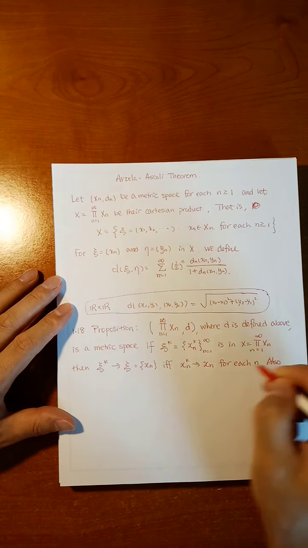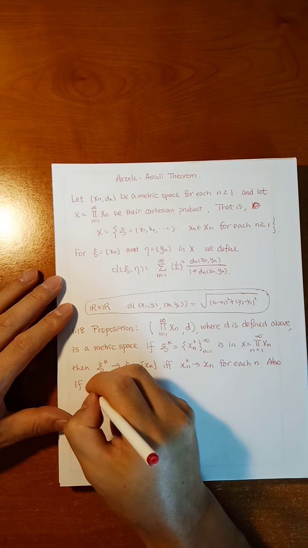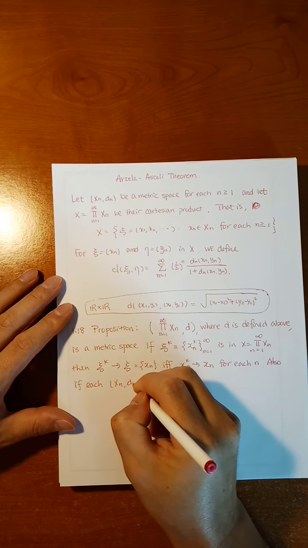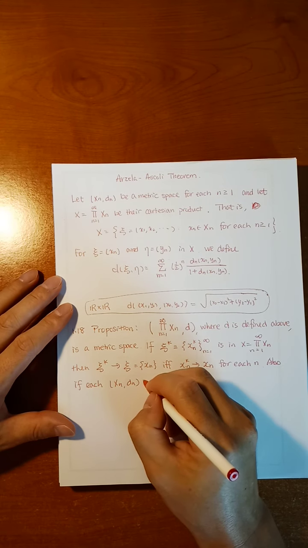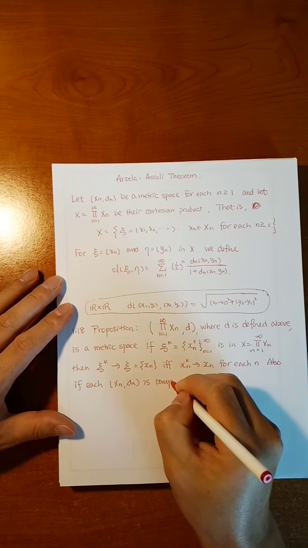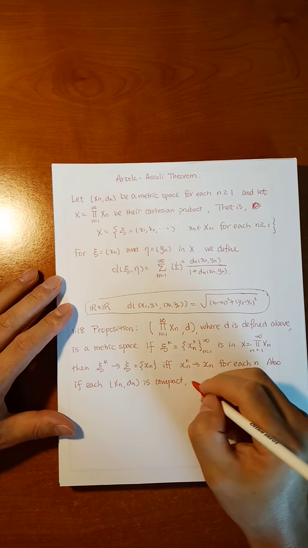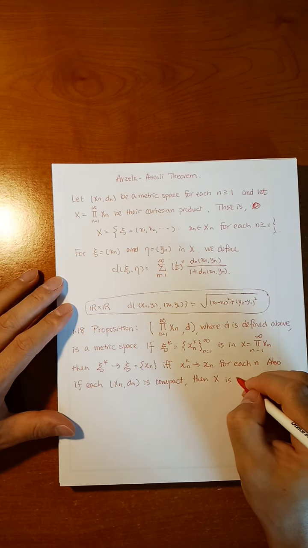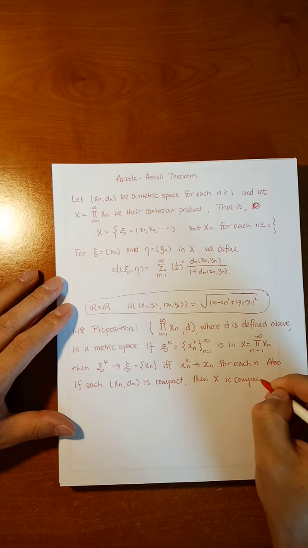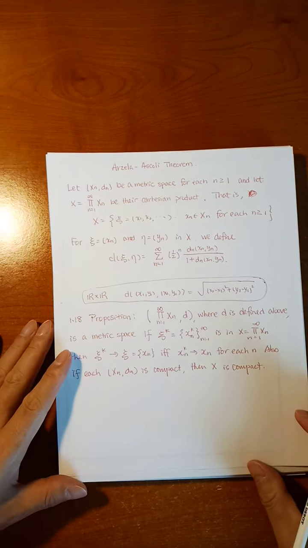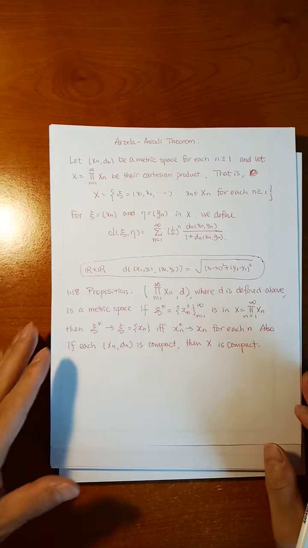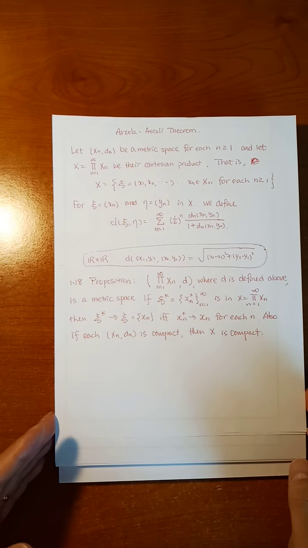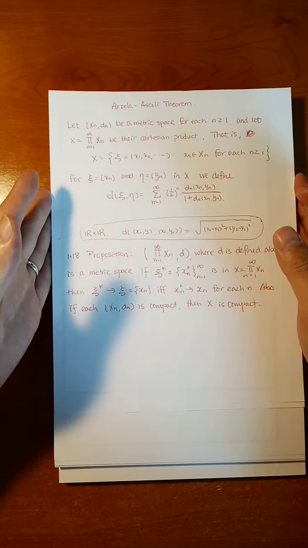Also, if each (Xn, dn) is compact, then this Cartesian product is compact. The Cartesian product of compact spaces is compact.